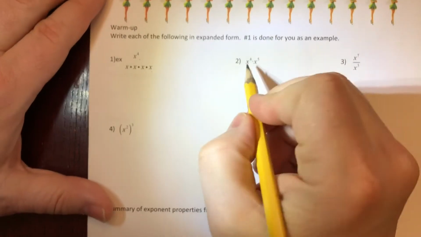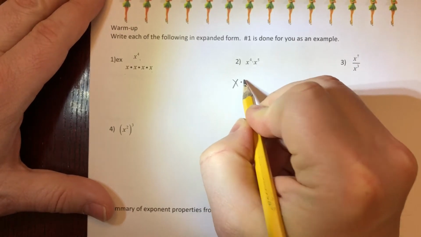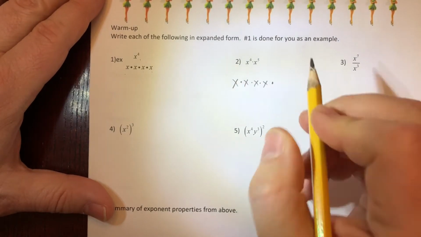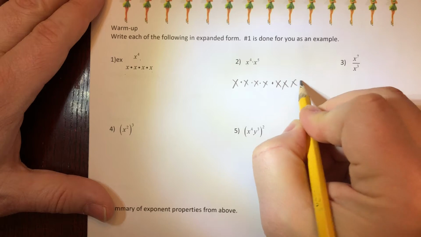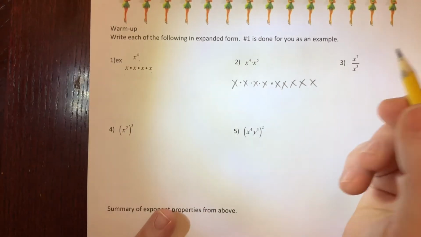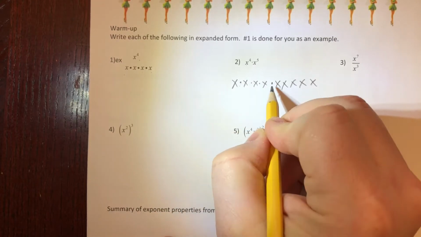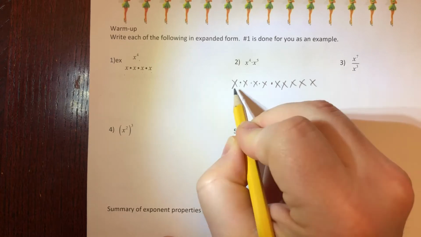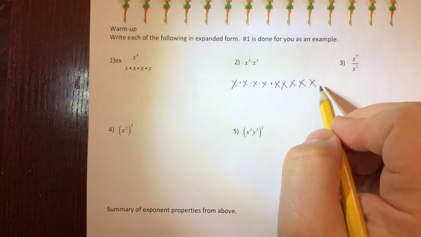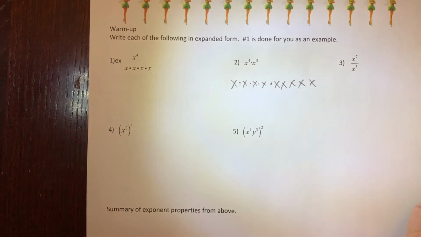All right, welcome back. So x to the 4th times x to the 5th. This would be x times x times x times x, that's x to the 4th, times x times x times x times x times x. Now, notation is kind of inconsistent here, but that's okay. Multiplication, we can use a dot, or we can use nothing in between variables, and that means the same. We technically could put parentheses around everything, but that gets kind of cumbersome. The one that I would recommend not using is an x, because we have x's here.